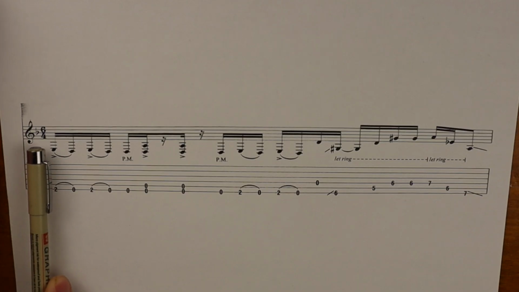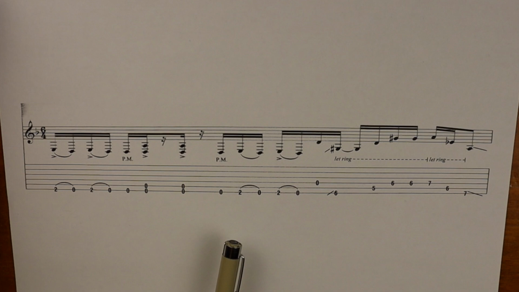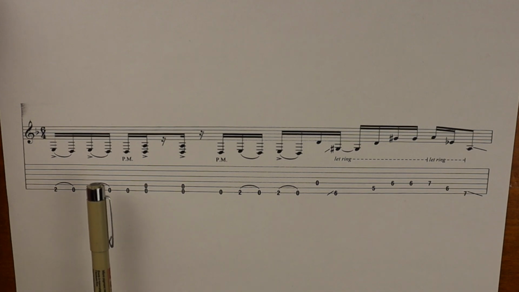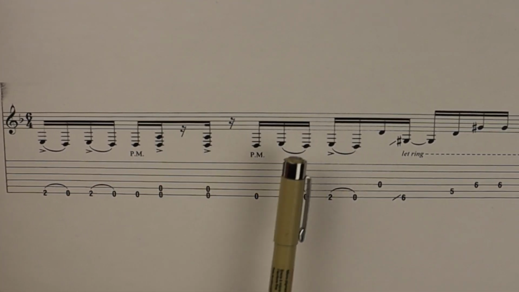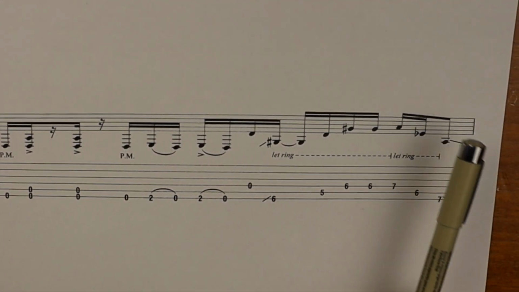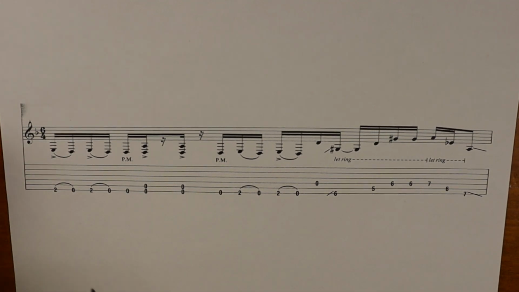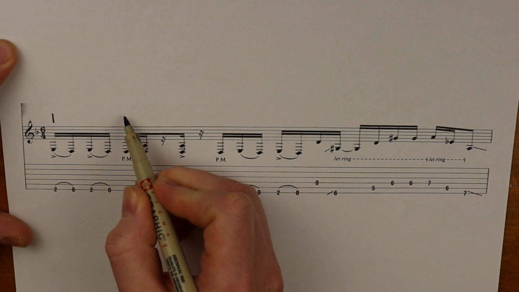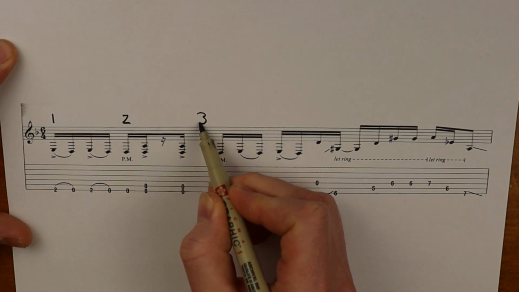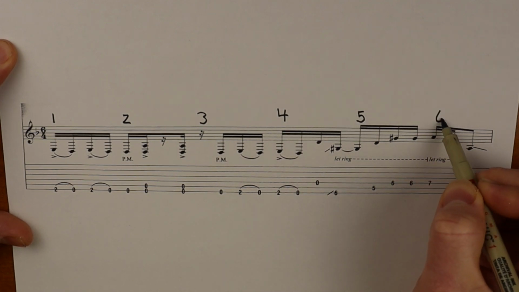Our time signature is 6/4, so that means in this entire measure we have a total of 6 quarter notes. Also, if we look at how our notes are grouped together, we can see that we have 6 groups of notes or 6 beats within this measure. Let's start by labeling those 6 beats. 1, 2, 3, 4, 5, and 6.